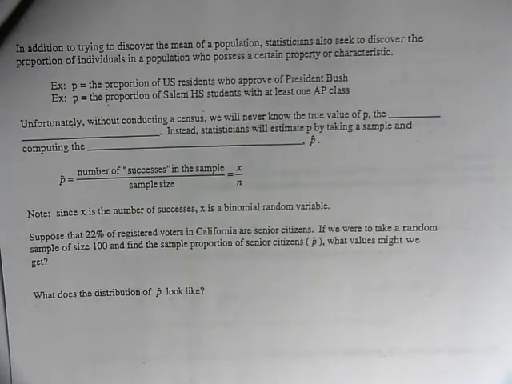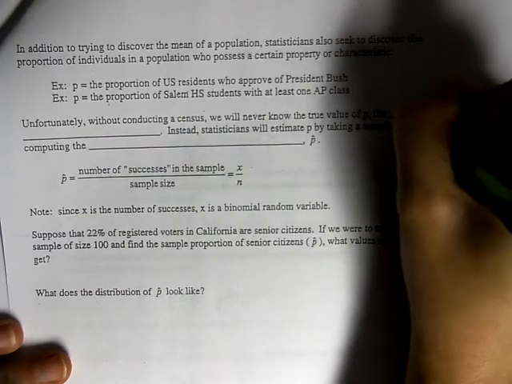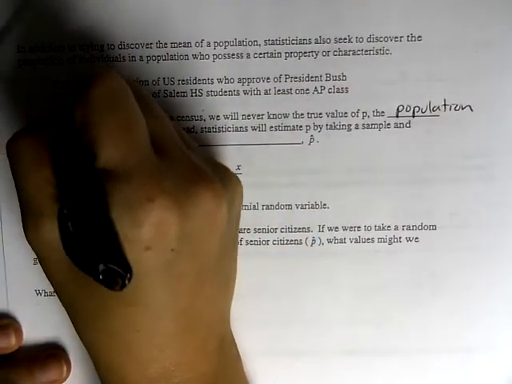In addition to trying to discover the mean of a population, a statistician also seeks to discover the proportion of individuals in a population who possess a certain property or characteristic. For example, we could have P be the proportion of U.S. residents who approve of President Bush, or the proportion of Salem High School students with at least one AP class. Unfortunately, without conducting a census, we never get to know the true value of P, the population proportion.